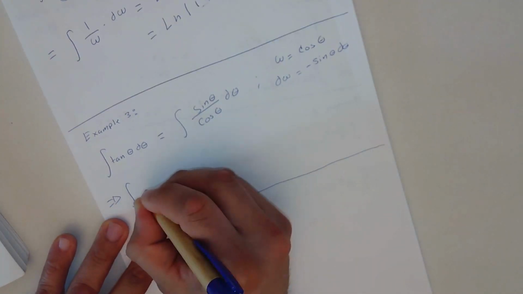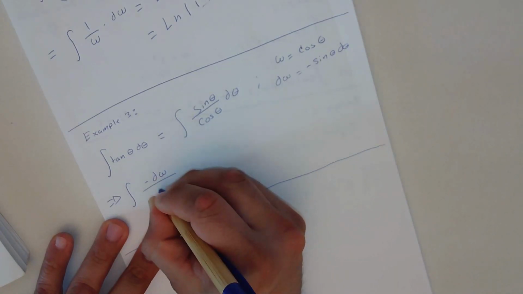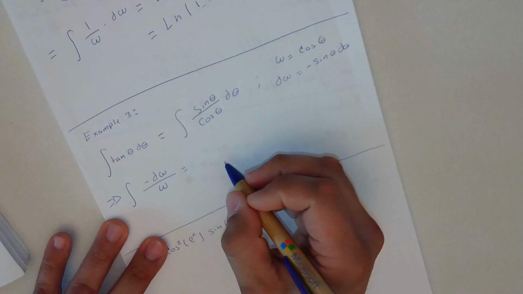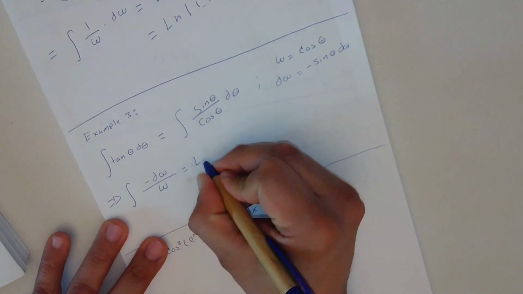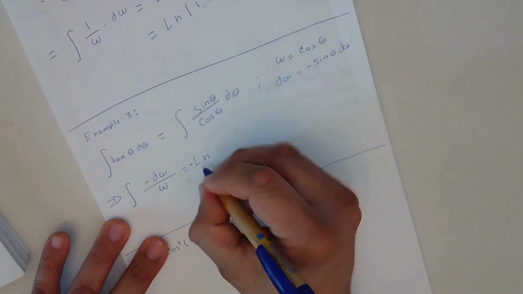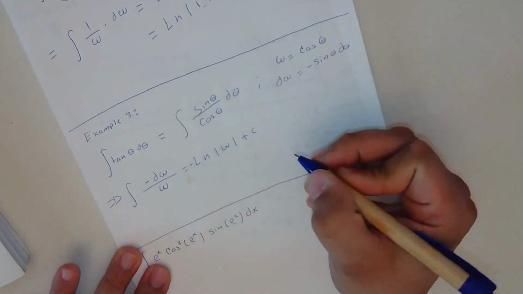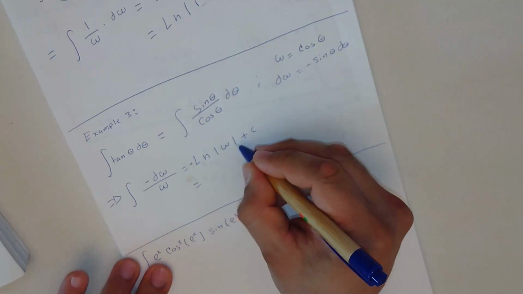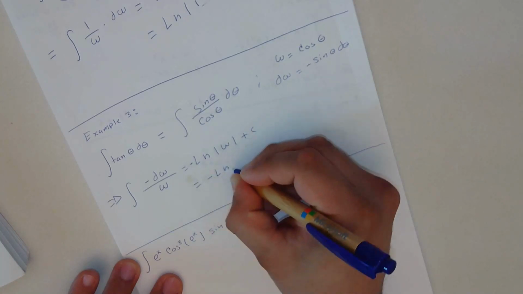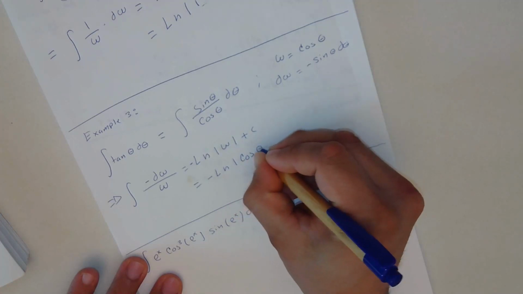It will be minus the derivative of w, and that is exactly the same as we have it here. As in the previous one, it is a logarithm. Minus, because this minus goes outside of the integral, and then multiplied by the logarithm of w. And if we substitute back the initial value of w, we will have that this is a negative logarithm of cosine of theta.